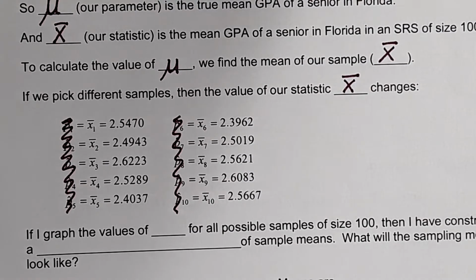So sample 1 has a mean of 2.5470. Sample 10 has a mean of 2.5667. So we've taken 10 samples of 100. We pulled all their GPAs, added them together and divided by 100, and that's the GPA we got. Is everyone with me so far?